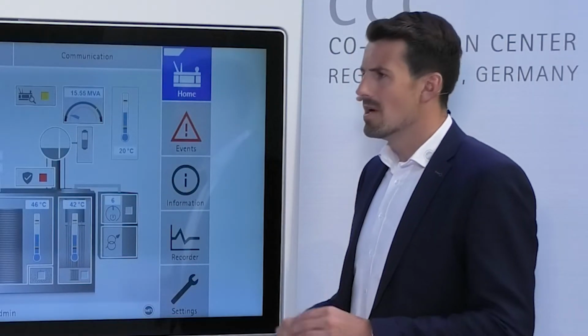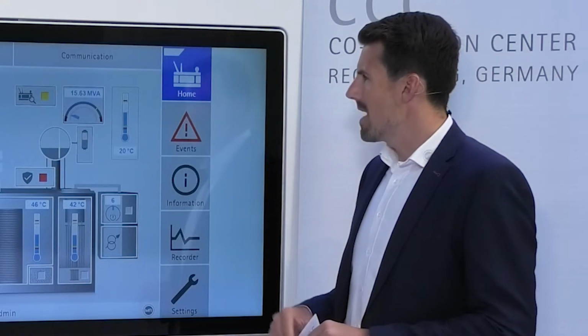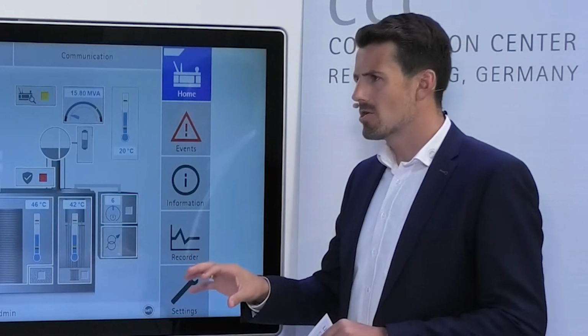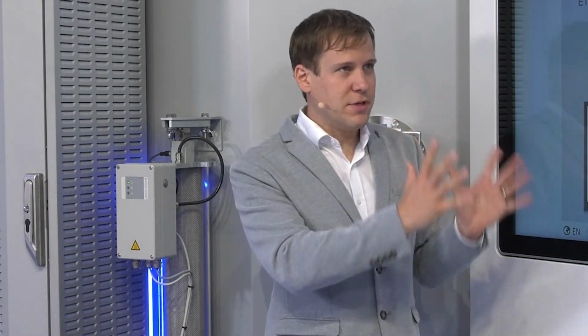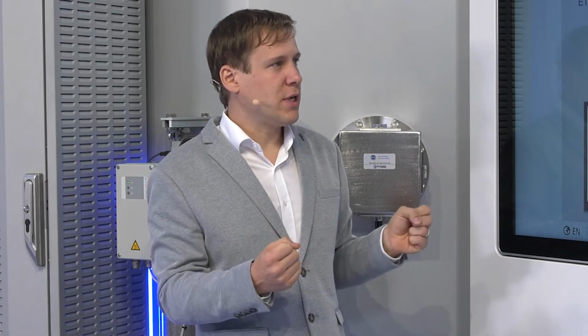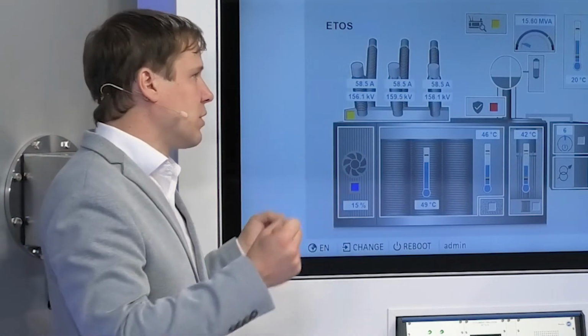Very good. Peter, talking about communication, how are the data transferred to the control room? How is this realized? Well, in that case, we need to separate two worlds. On the one side, we have the visualization, mainly, as the name says, for visualizing the data and setting parameters, for example. We can transfer that via a remote system as well to a control room.